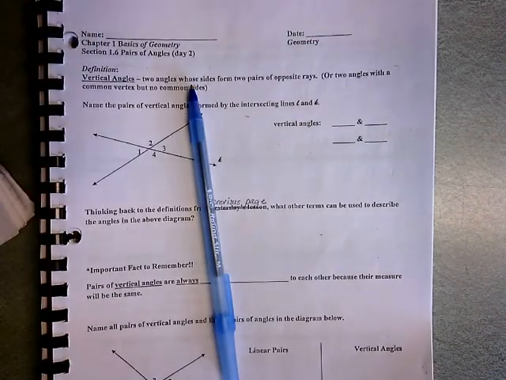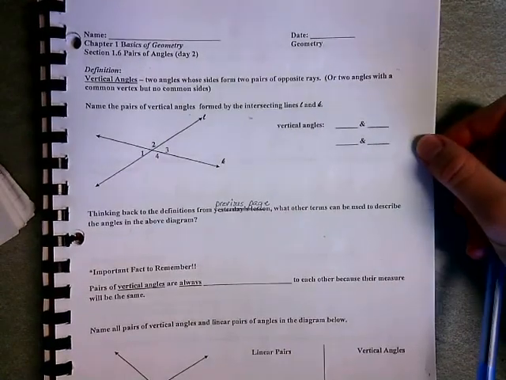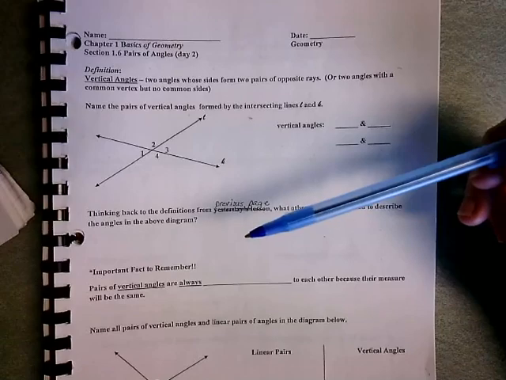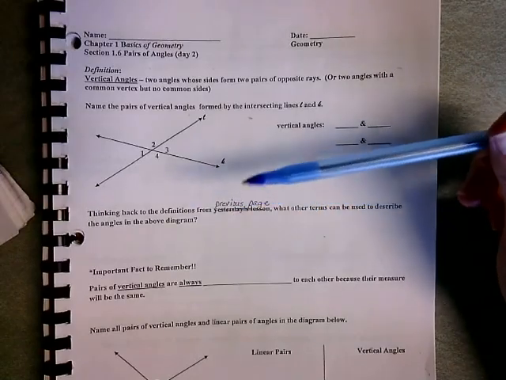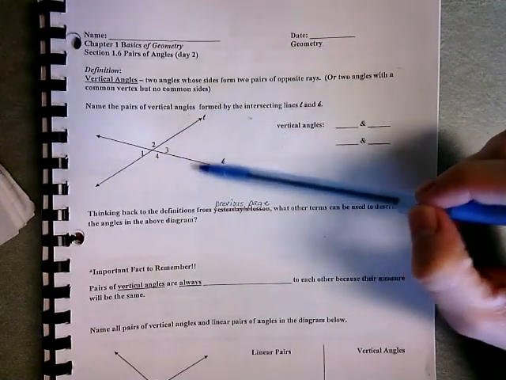All right, so we're going to take a look at our last little lesson in this unit section that we are working on here. We're going to talk about more pairs of angles, angle pairs. Our first angle pair is what we call vertical angles. Vertical angles are two angles whose sides form two pairs of opposite rays, or two angles with a common vertex but no common sides.